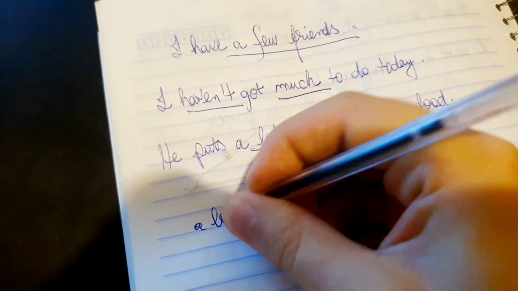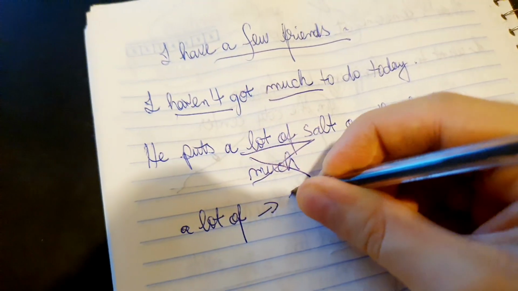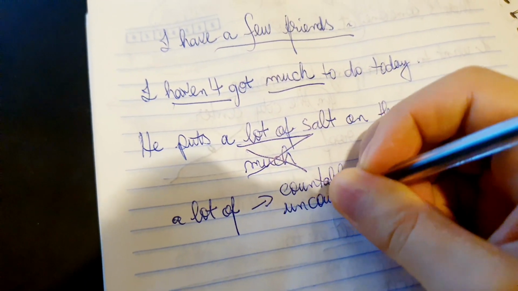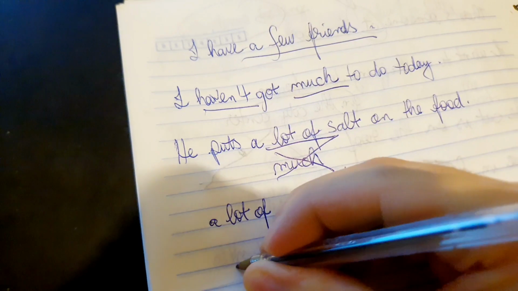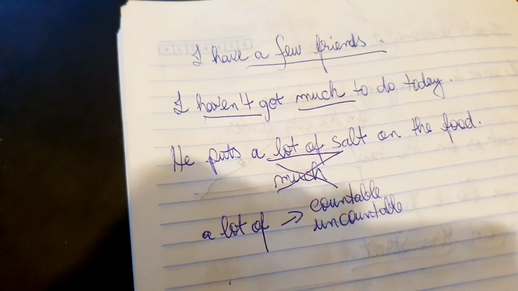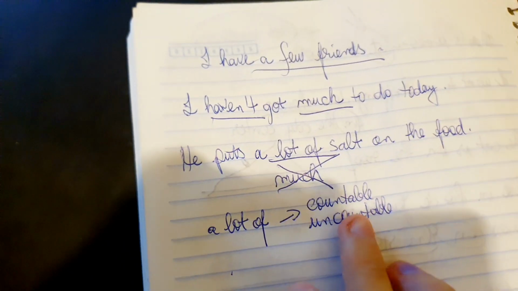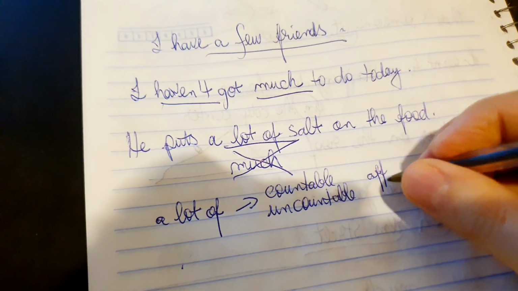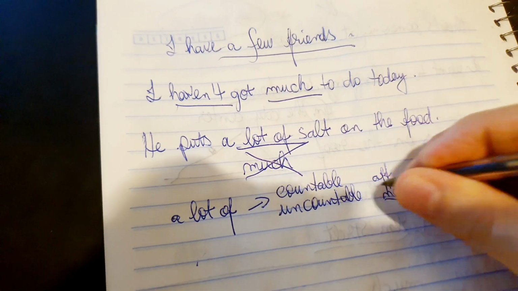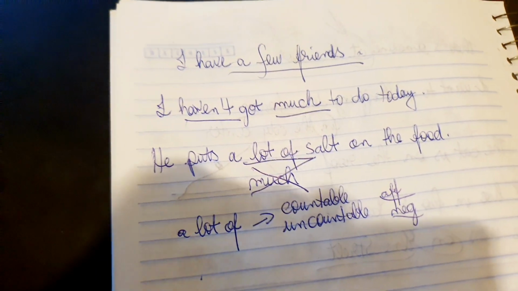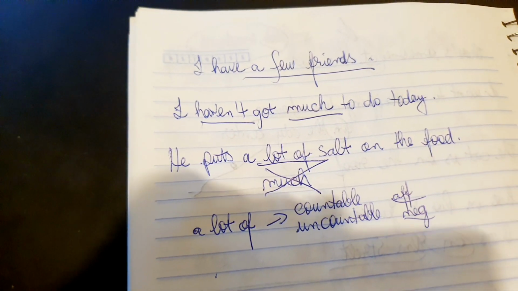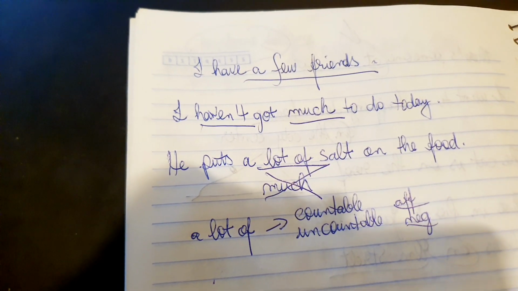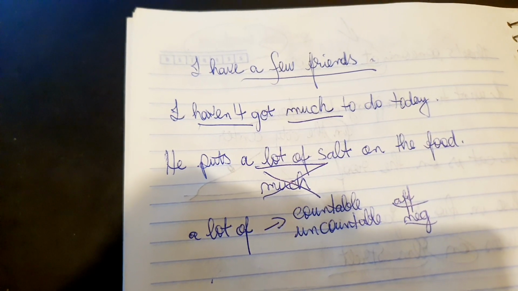A lot of is used both for countable and uncountable, and it doesn't matter whether the sentence is affirmative or not. It's used for both. So that's the reason that we use a lot of. We don't use much, okay?